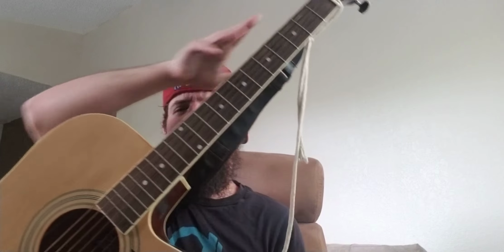So I've got right here my acoustic guitar. This is one I got from my parents back when I graduated high school. It's a long time ago, and it's a guitar that has served me well ever since then, and it's been around the world with me. And yeah, so basics.